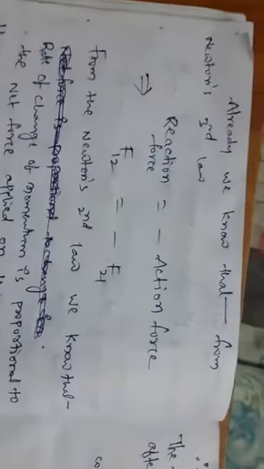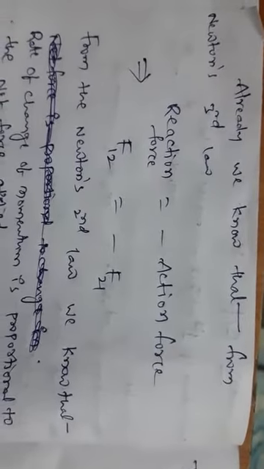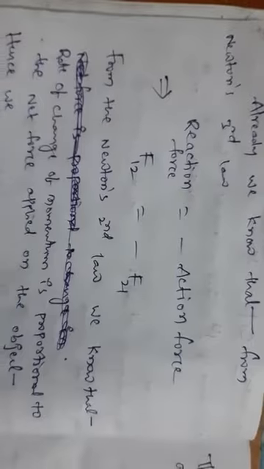Now we are going to sum up this law of conservation of momentum within a few minutes. So see carefully. Already we know Newton's third law. What is Newton's third law?